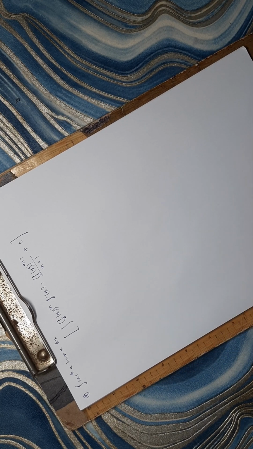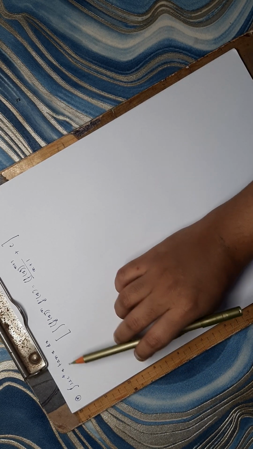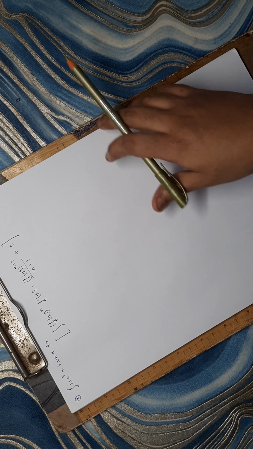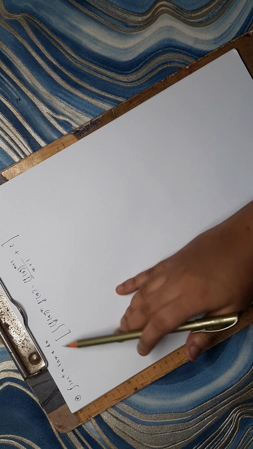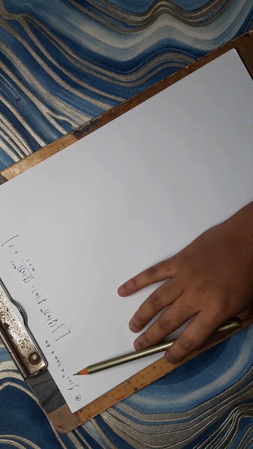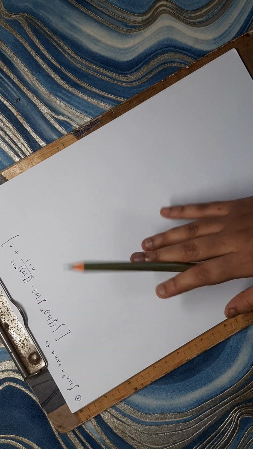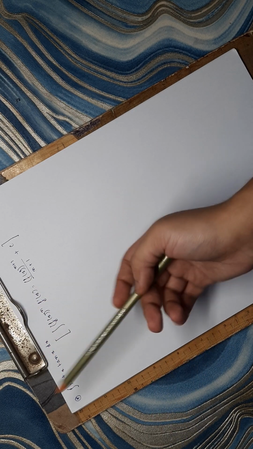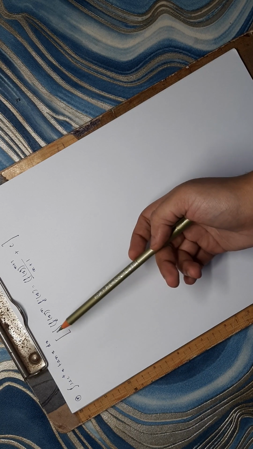So what next? Now we have a trigonometric function yet again, but this is nothing to worry about. Always remember, when you have such a form, the first thing is to find out what f of x is.